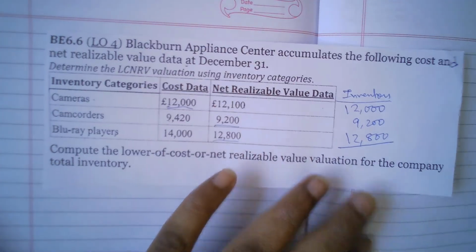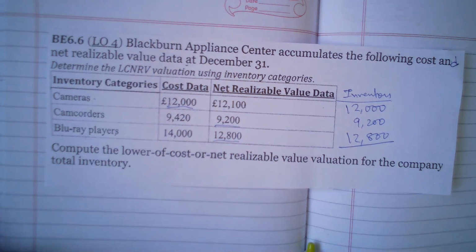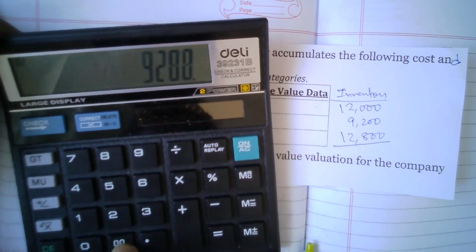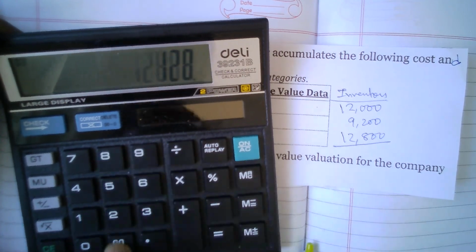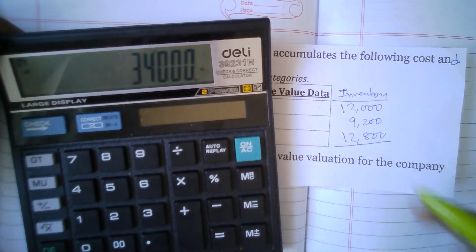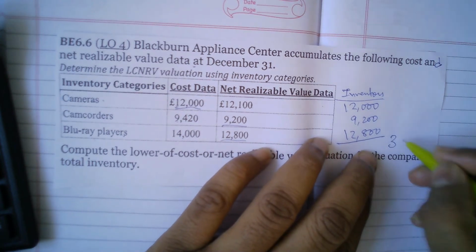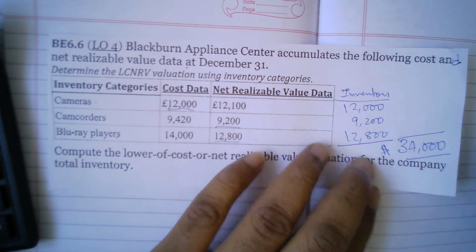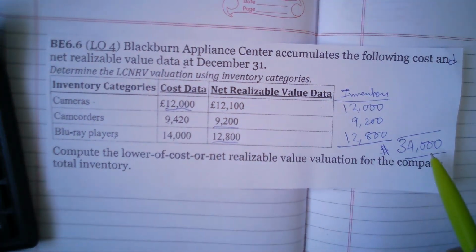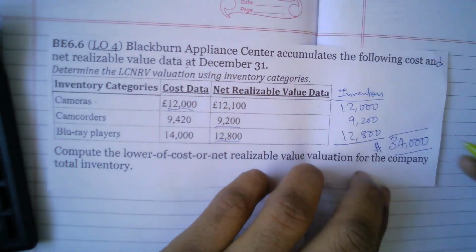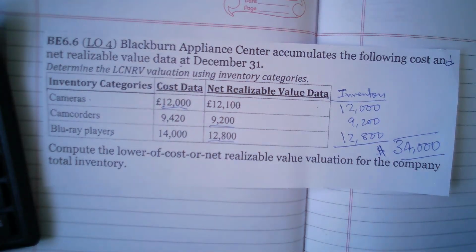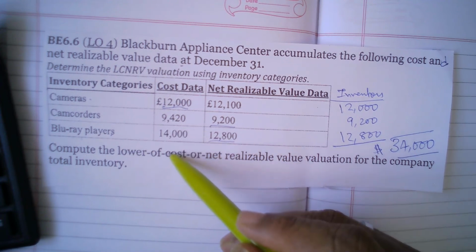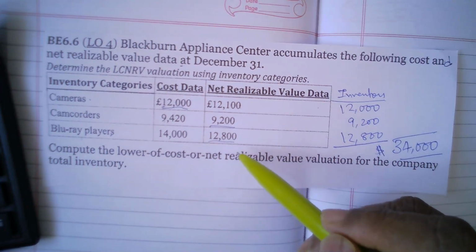Let's just get the calculator. 12,000 plus 9,200 plus 12,800. I'm getting 34,000 as the net valuation of the inventory. So this amount 34,000 will be entered into the balance sheet of the company to show as the value of the inventory. Now if I take only this sum, the total will be different.